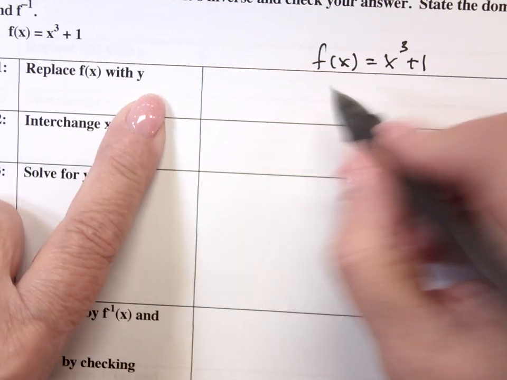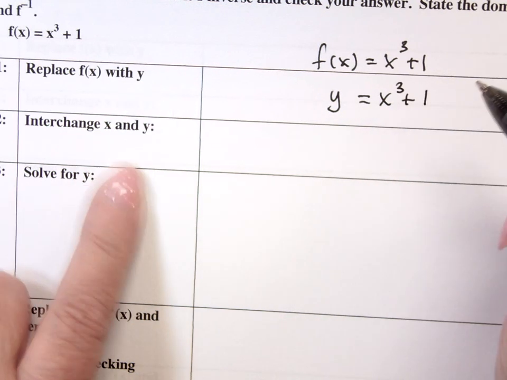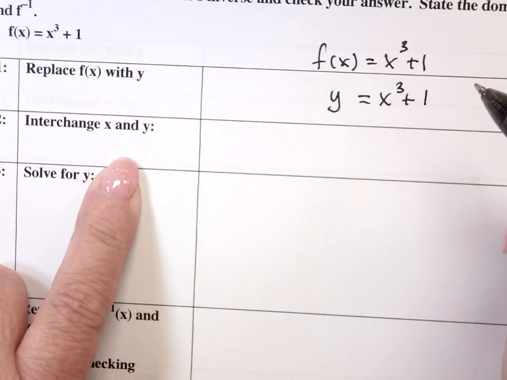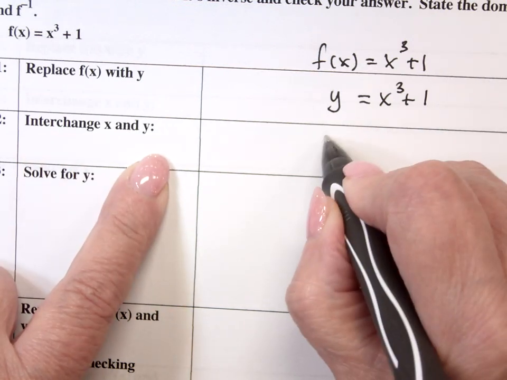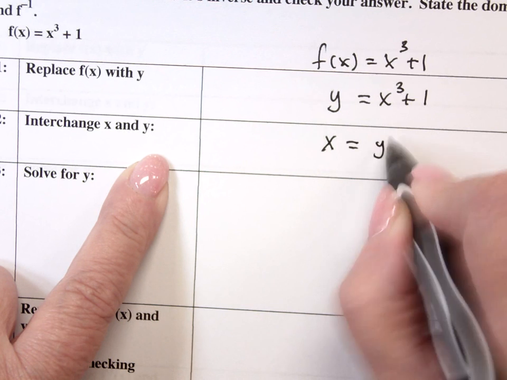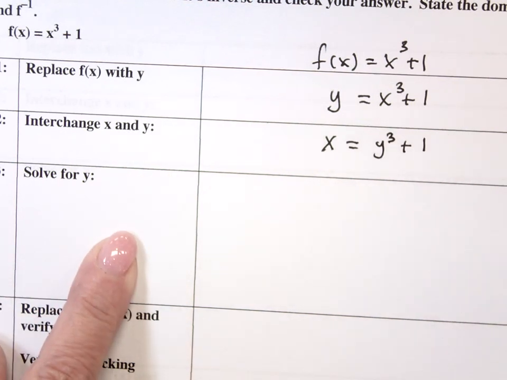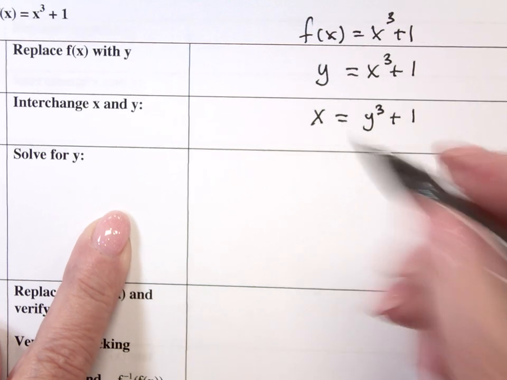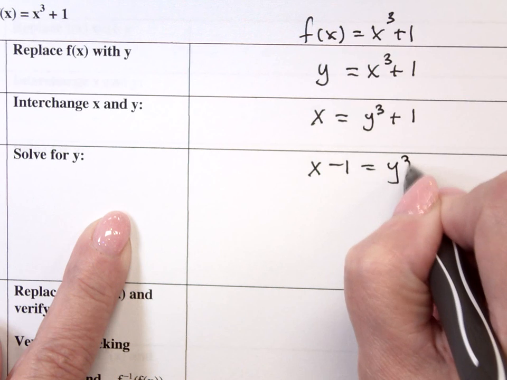Replace f of x by y. So y equals x cubed plus 1. Interchange x and y. So now we flip. So x equals y cubed plus 1. Now we solve for y. That means isolate y. X minus 1 equals y cubed.